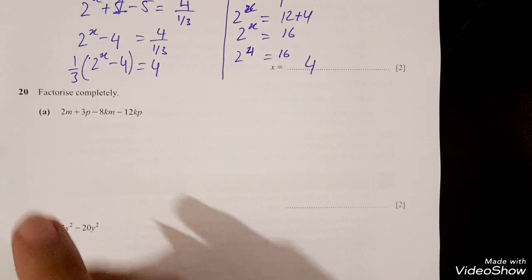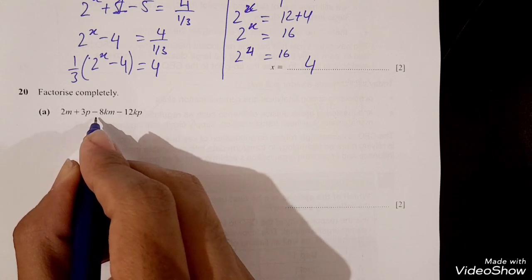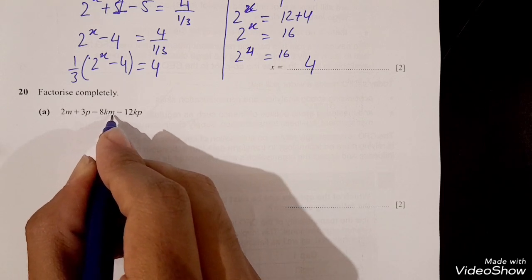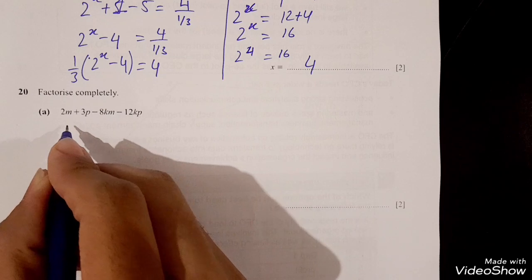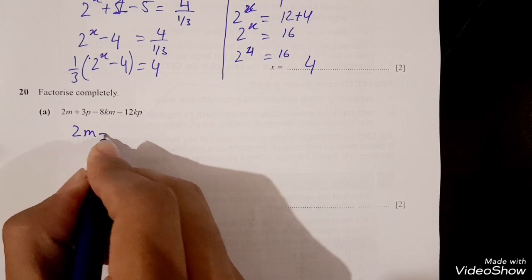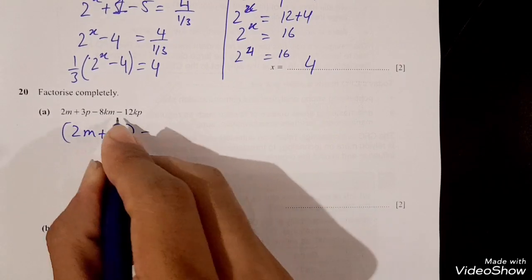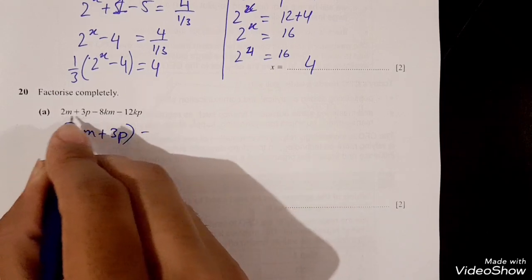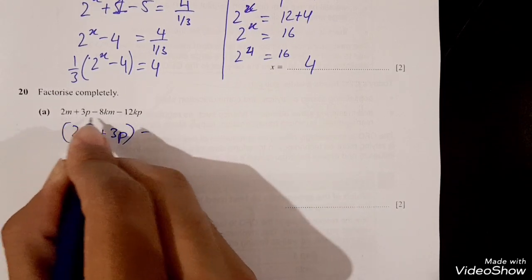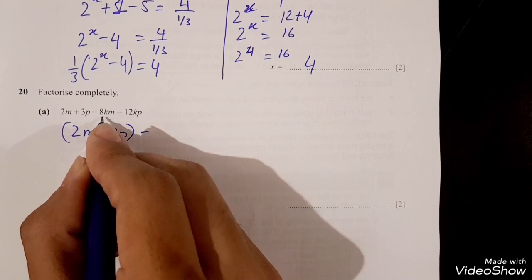Question 20 part A states factorize completely (2m plus 3p) minus 8km minus 12k. So first we will write 2m plus 3p minus, over here in 2m and 3p there is no common number or common letter, but in 8km and 12k it is 4 and k.